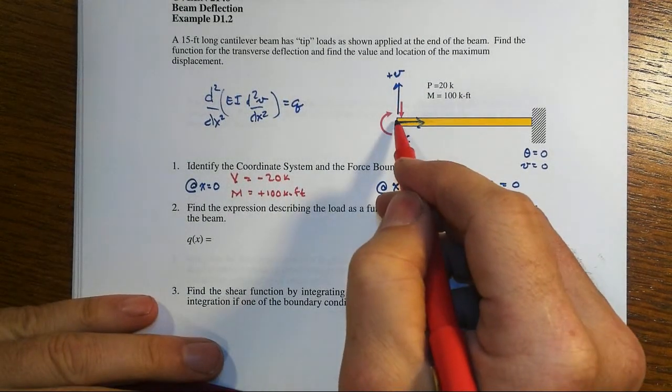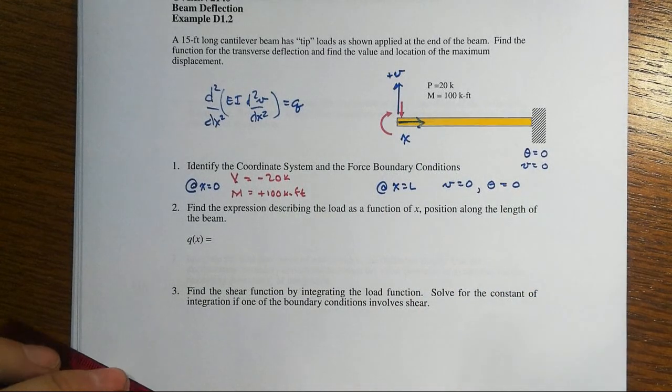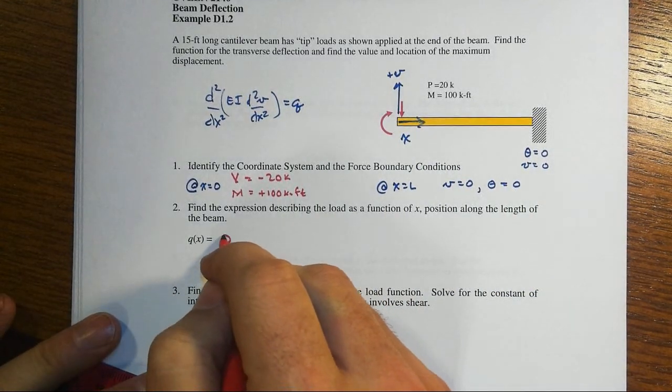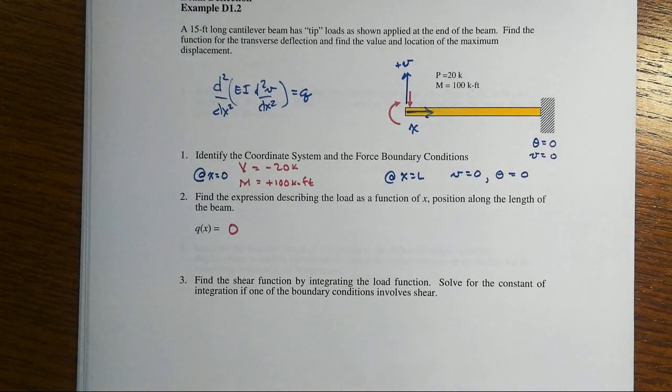Well, technically just a little bit to the right of the applied load. We have no distributed load, so this is easy here. The distributed load function q is equal to 0.